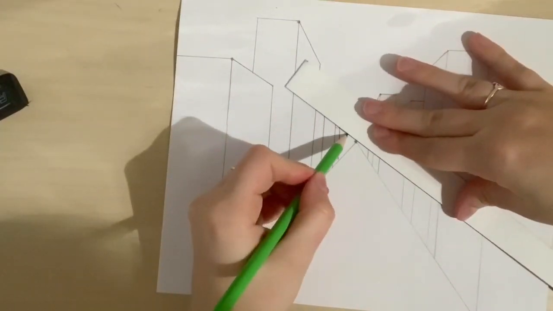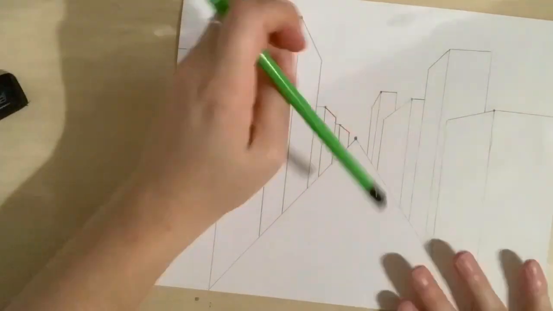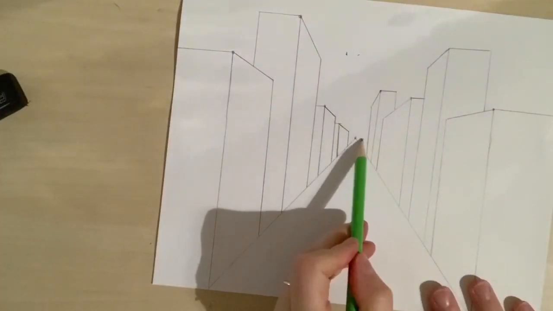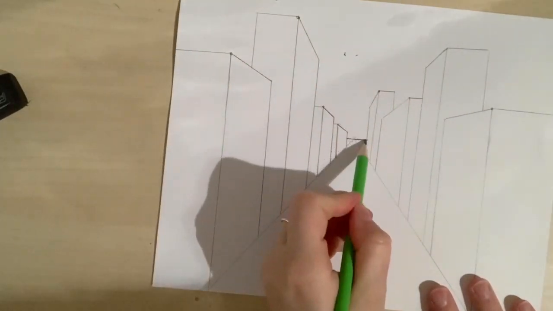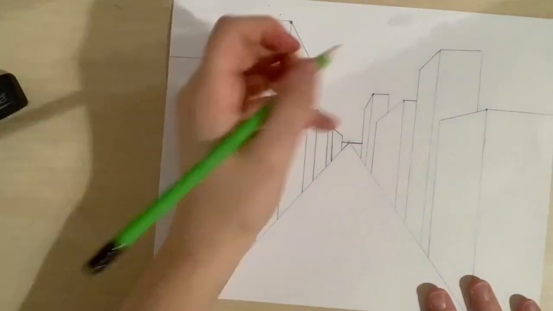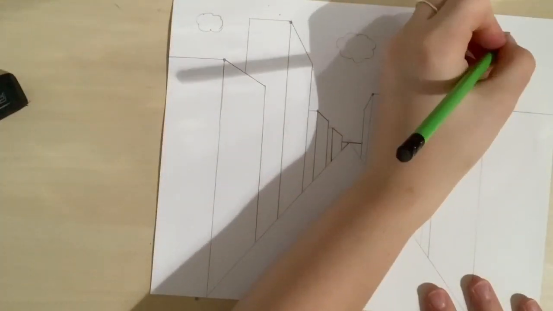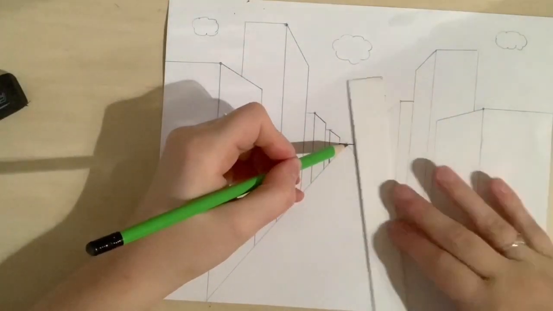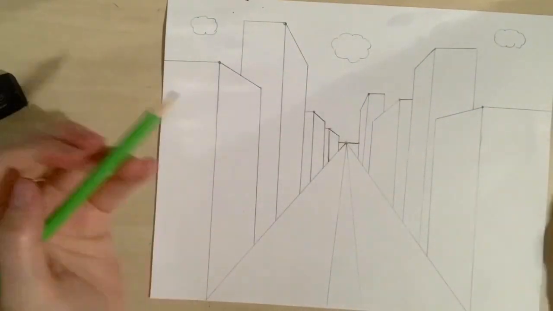And now that I've finished up all my buildings, I can make a horizon line, or the line where the sky touches the ground, so a straight horizontal line at the end of my road. And then I can start adding details like clouds or the lines that are in the center of the street. I can even add some sidewalks on the side of the road.